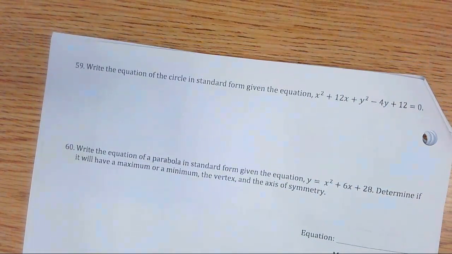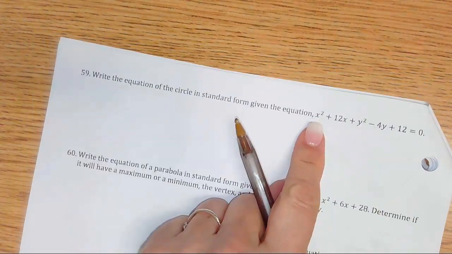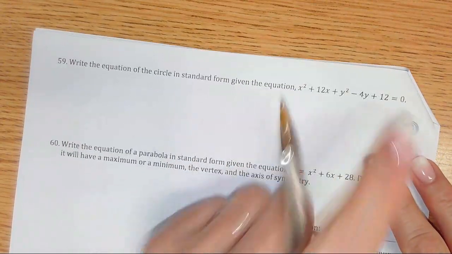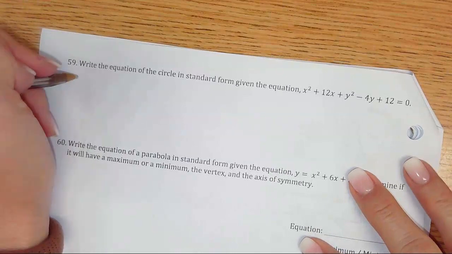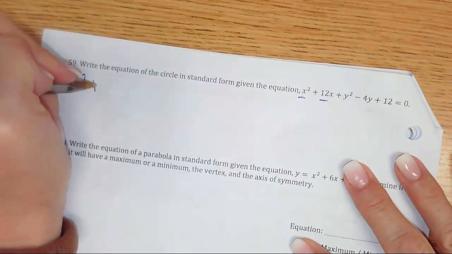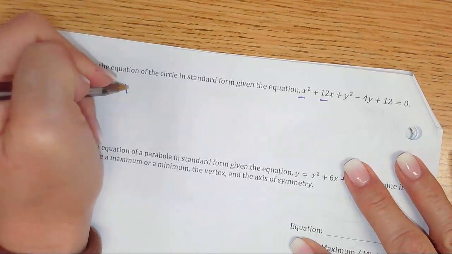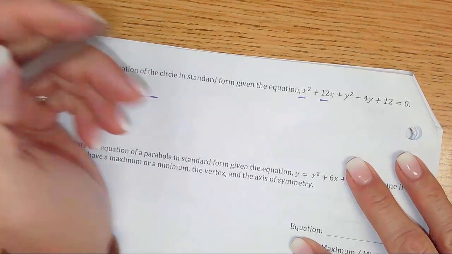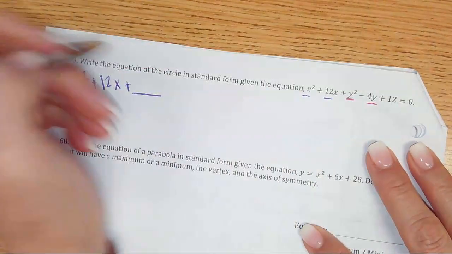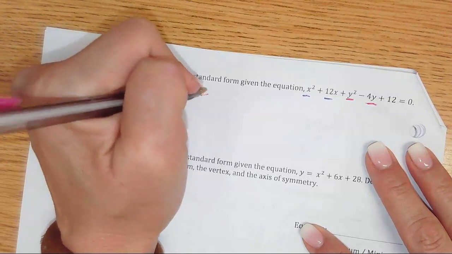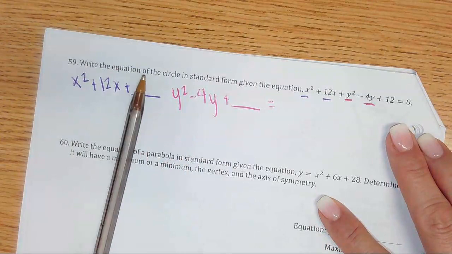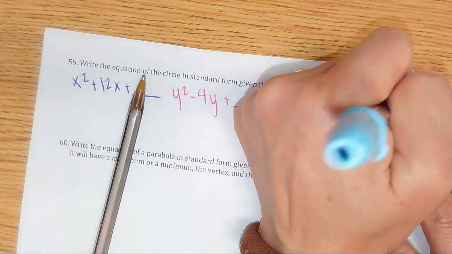Okay, so write the equation of a circle in standard form given the equation right here. So first thing I'm going to do is group my x's. So here's an x squared plus 12x plus blank. That's going to be one of them. And then my y's. So y squared minus 4y plus blank equals, and I'm going to move this 12 to the other side.